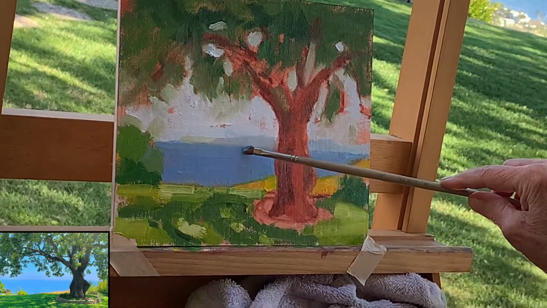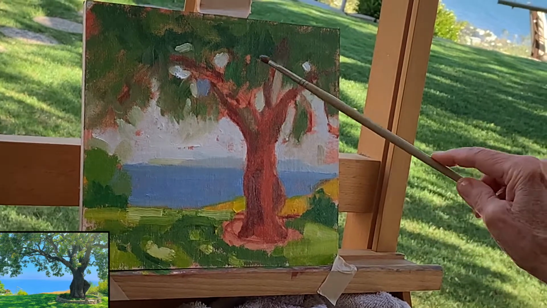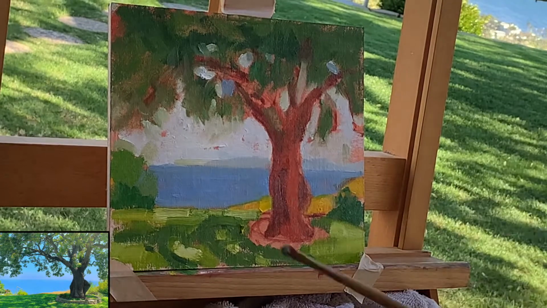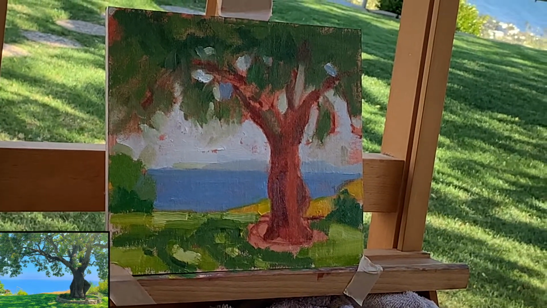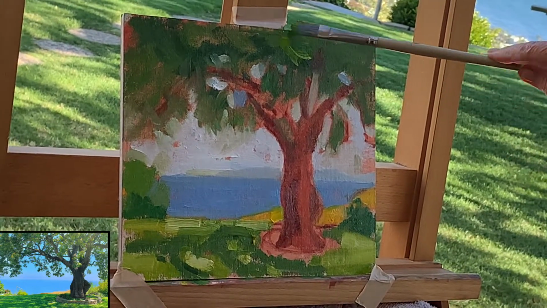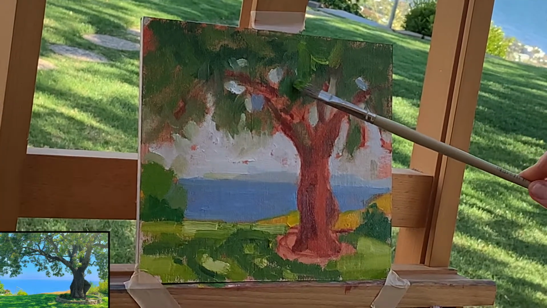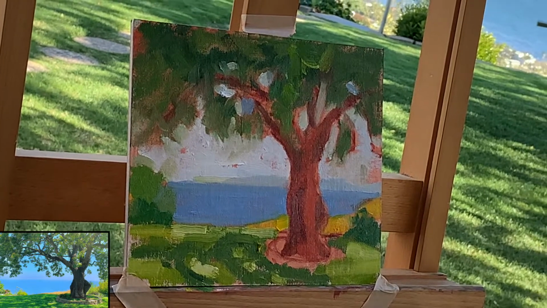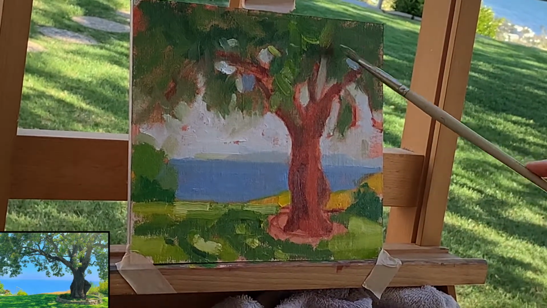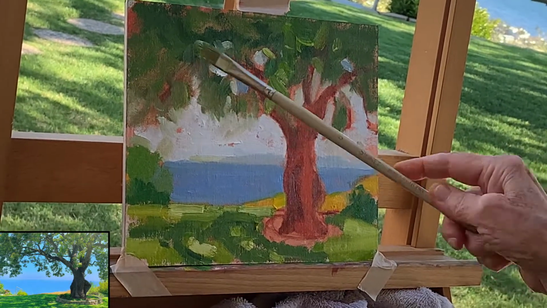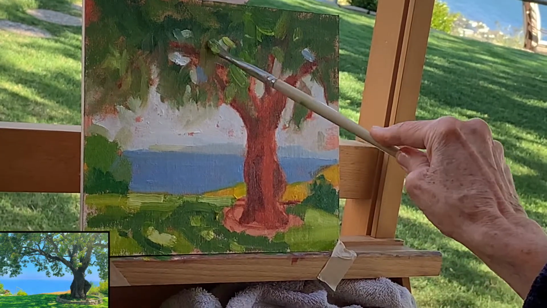Maybe make this a little more definite. Definite straight line, definite straight line. Maybe a little. Put a little bit of lighter green right in here. Just a little bit. There's some branches coming at us. You can kind of put them in like that. Right there. We'll fill this in here.